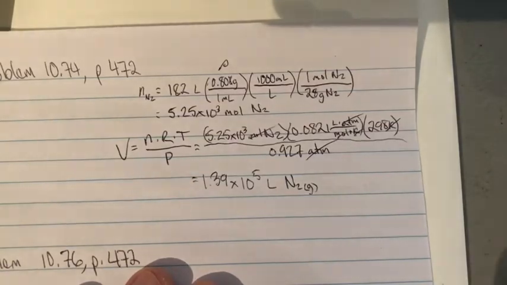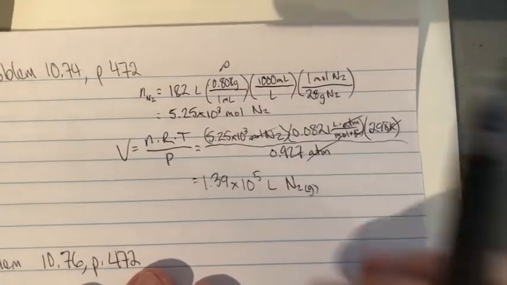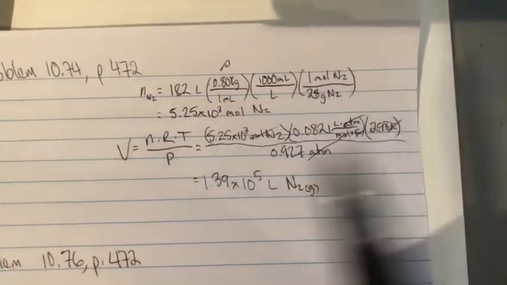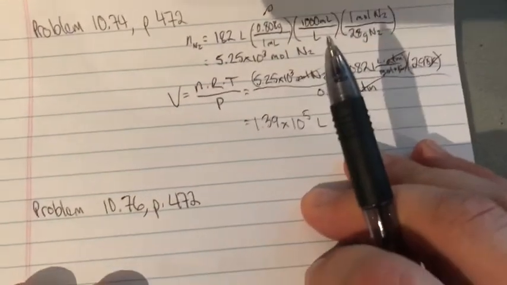Just a little bit of conversions here and there, right? So just pay attention to your units and make sure they stack up with your R value.